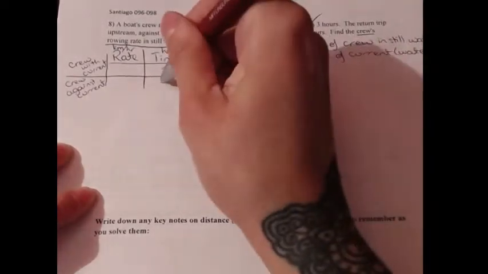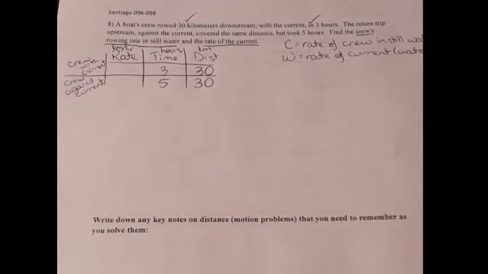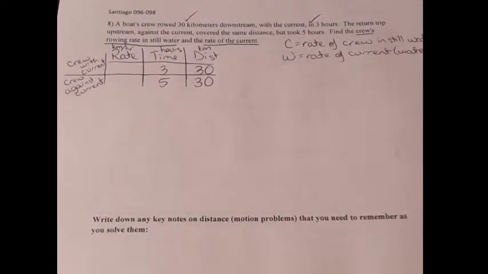The return trip upstream against the current covered the same distance, right? Because it's a return trip, but it took 5 hours. Okay, so far so good. Now all we have left is to write out what the rate should be.